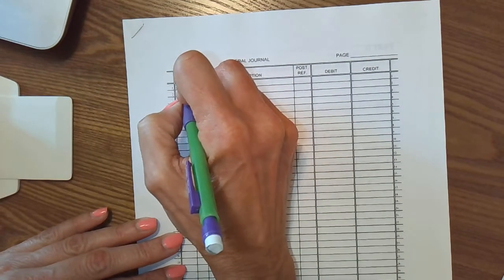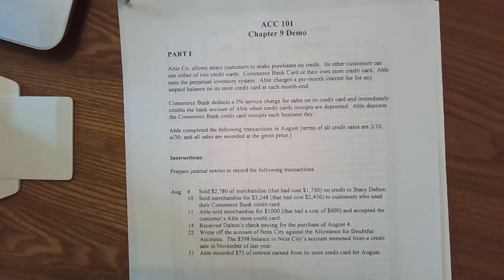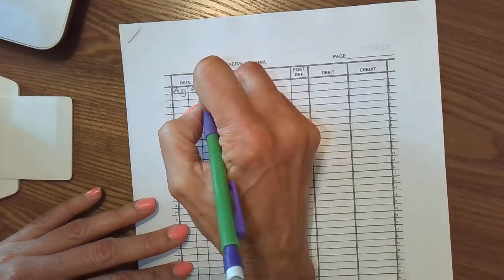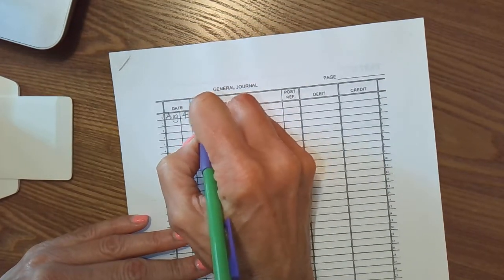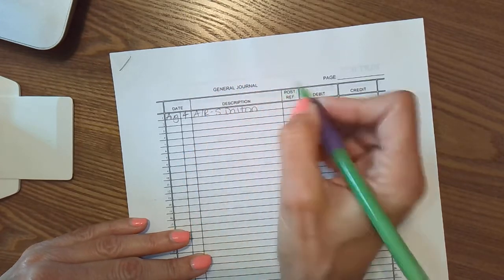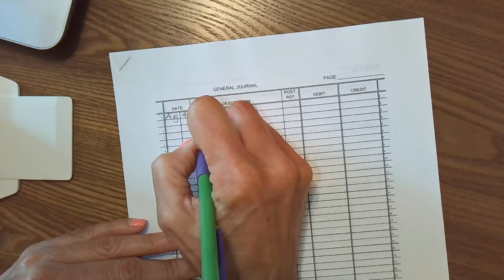So let's go ahead and date August 4th. Our first transaction is that we sold $2,780 of merchandise that had a cost of $1,750 on credit to Stacy Dalton. Stacy Dalton is one of our good customers, and we allow her to have an accounts receivable. So what we're going to do here is put in for our first line, accounts receivable dash S Dalton. And then we have sales, sold merch on account.